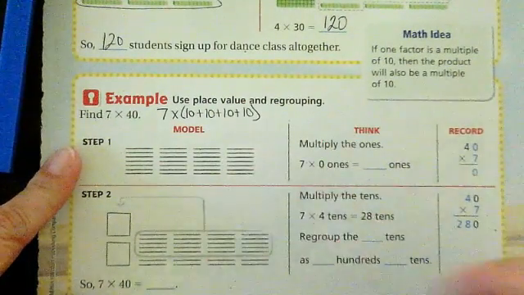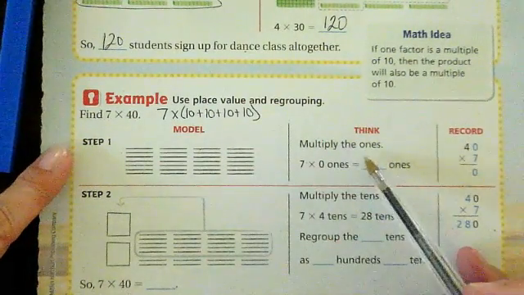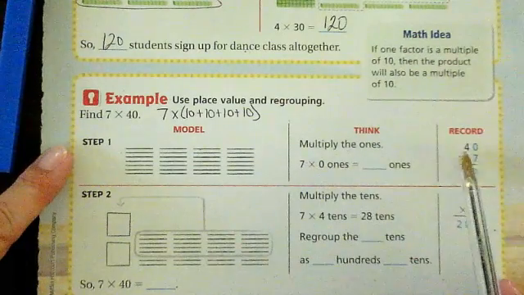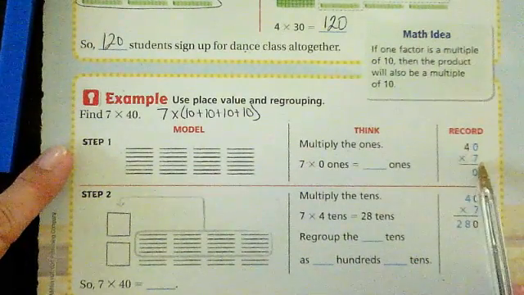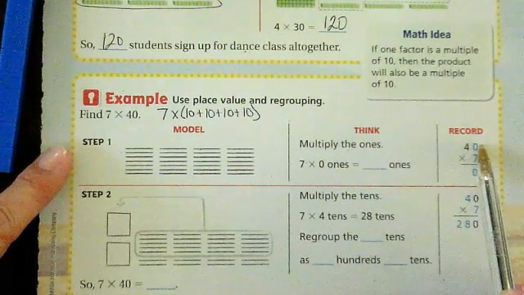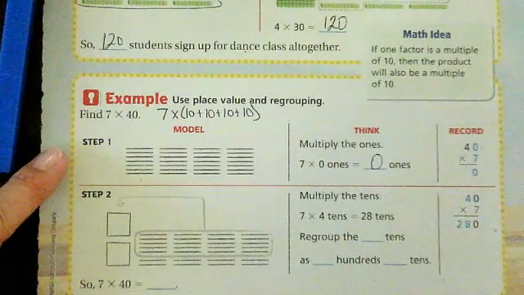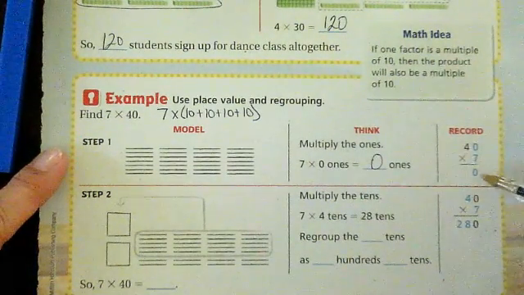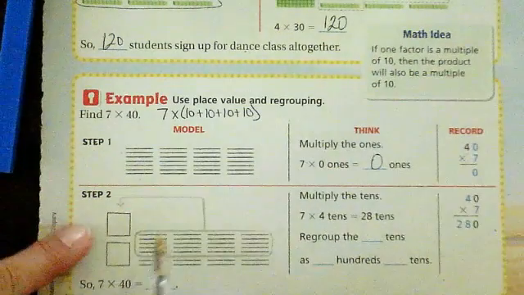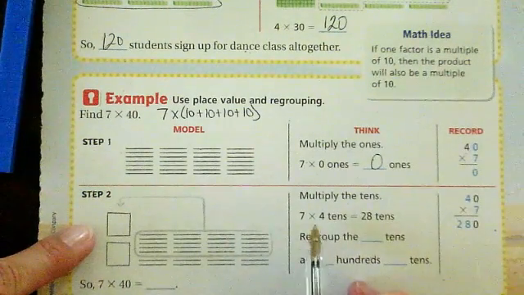Think. Multiply the ones. We're doing this right here, 7 times 40. So what's 7 times 0? How many ones are there? There's 0 ones, because anything times 0 is 0. Next, we need to multiply the tens.